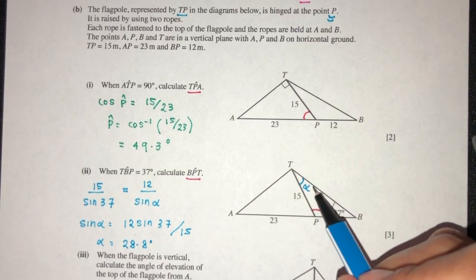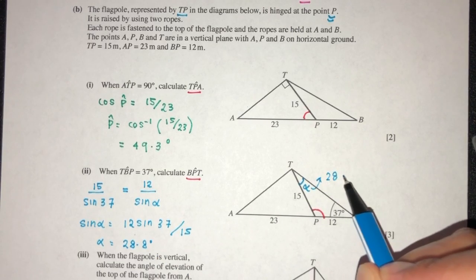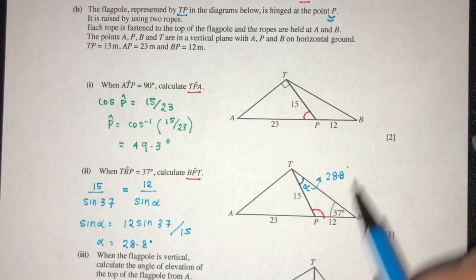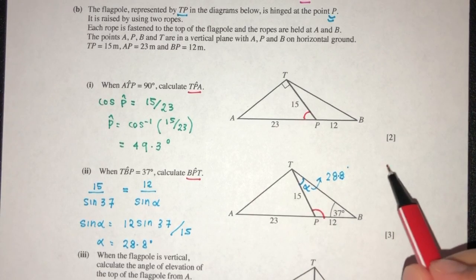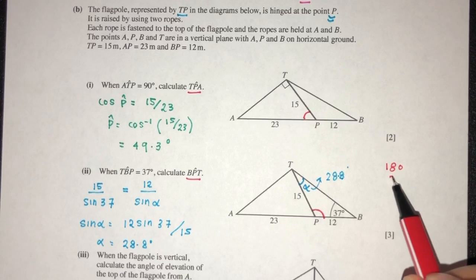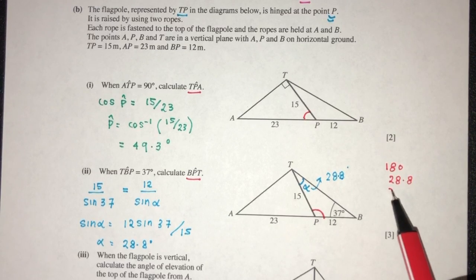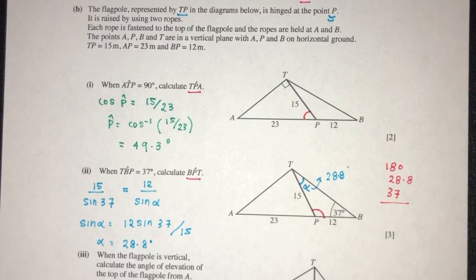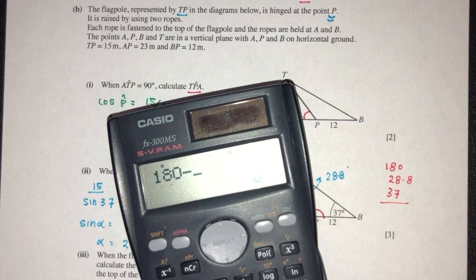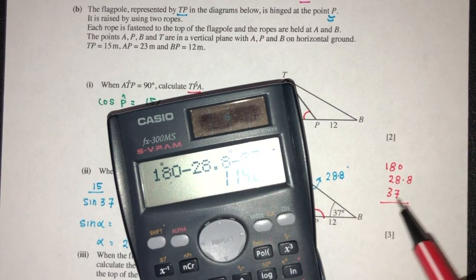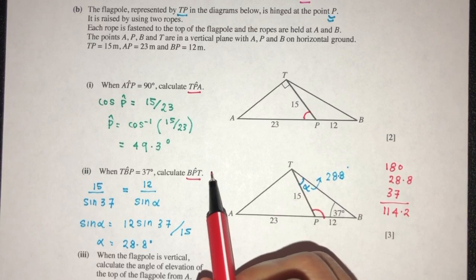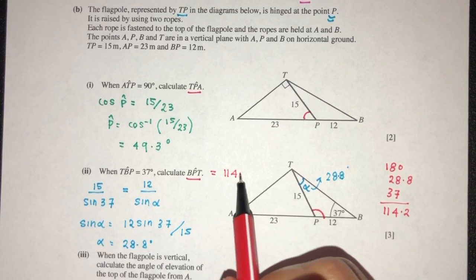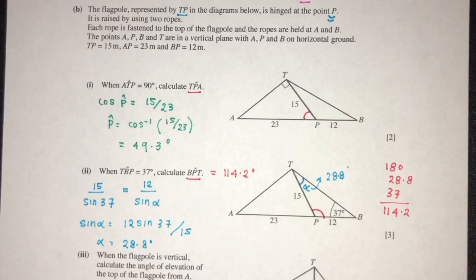Now, if you know this one, obviously this is not the answer yet, right? We can find this one, because we know the sum of all the angles in the triangle will be 180. So finally this one will be 180 minus 28.8 and then minus 37, which will be 114.2 degrees. So angle BPT will be 114.2 degrees for part 2 of your question.